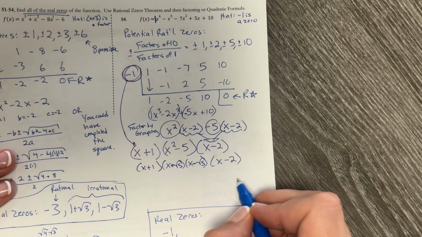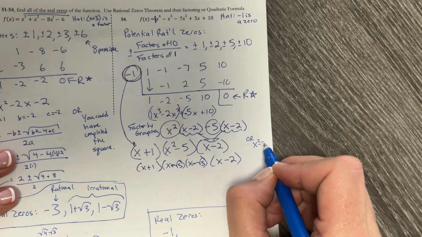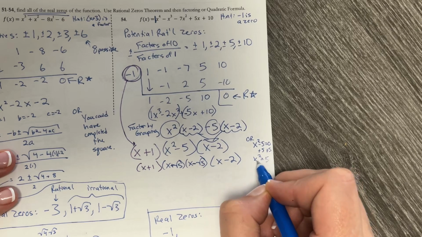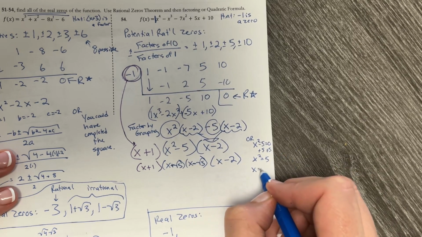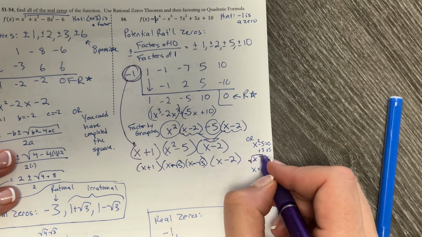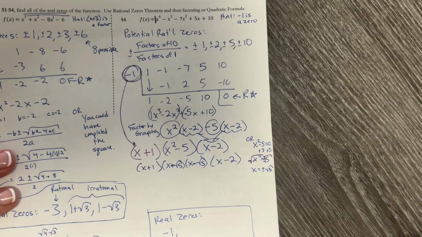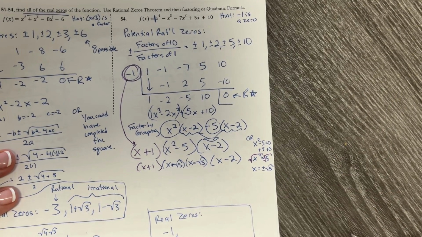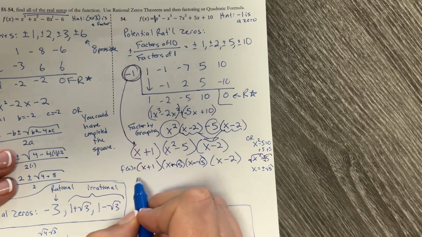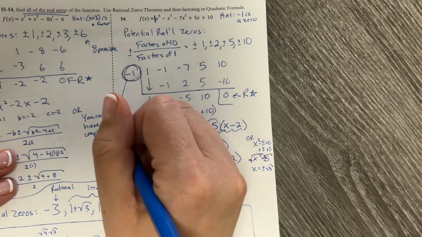Otherwise, you could also just go ahead on the side and set x squared minus 5 equal to 0. Then when you add 5 to both sides, you get x squared is 5. And then when you square root both sides, you get x equals plus or minus the square root of 5. Maybe I'll put the square root in a different color here. So there's the plus or minus root 5 as well. So yay, now this is fully factored. Again, the directions didn't say you had to, but I'm doing it.